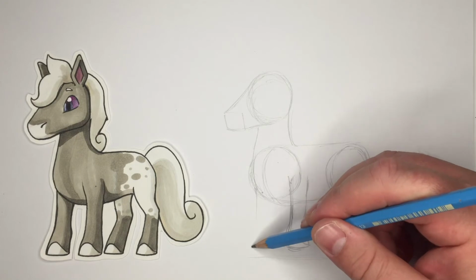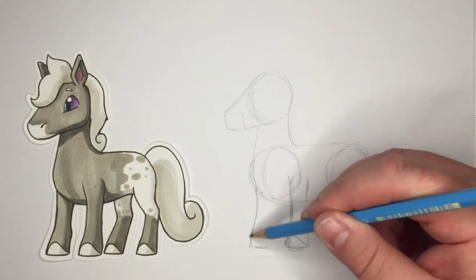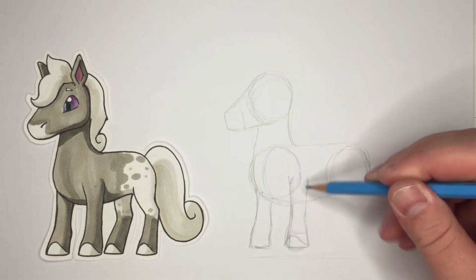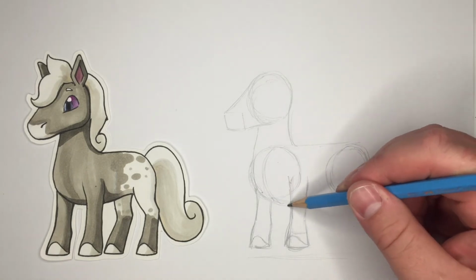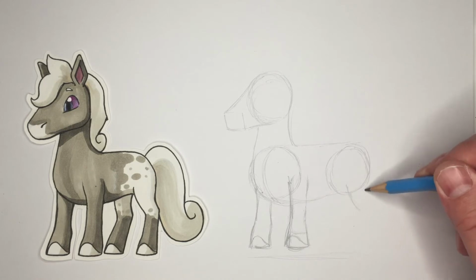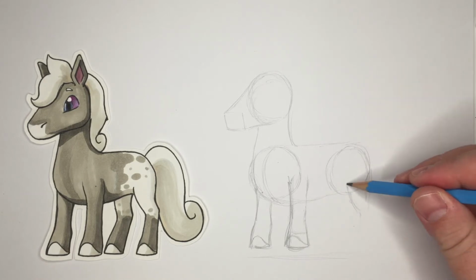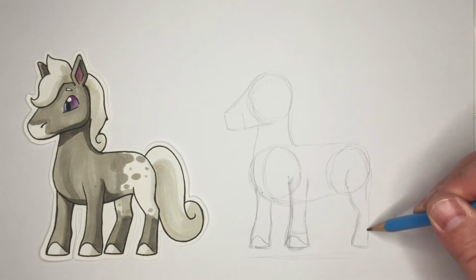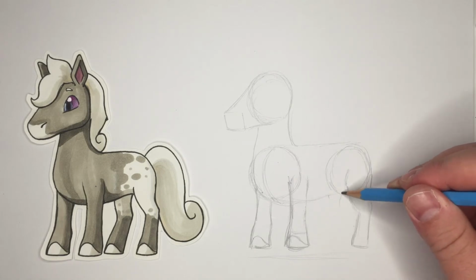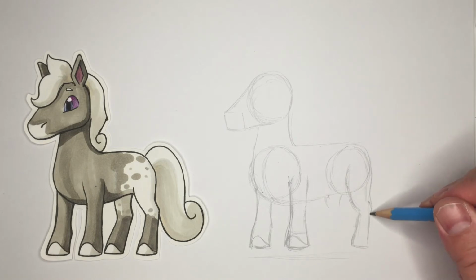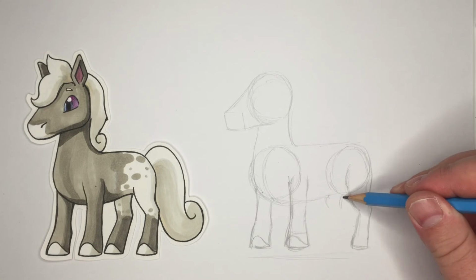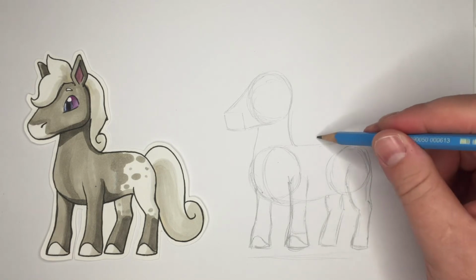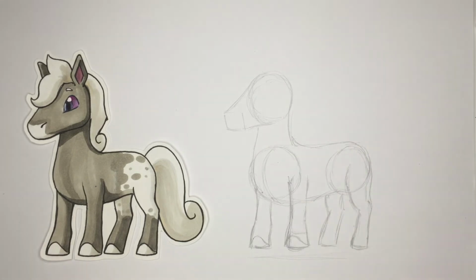Rinse and repeat. And the legs at the back, making a curved thigh there and down. So that's the basic shape.